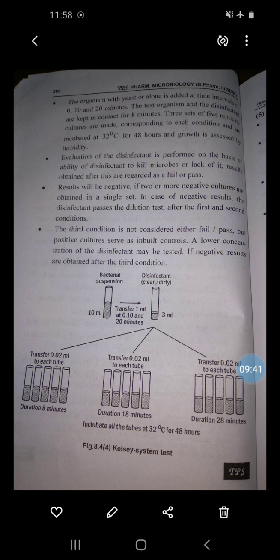Then the organism with yeast alone is added at time intervals of 0, 10 and 20 minutes, and the test organism and the disinfectant are kept in contact for 8 minutes.